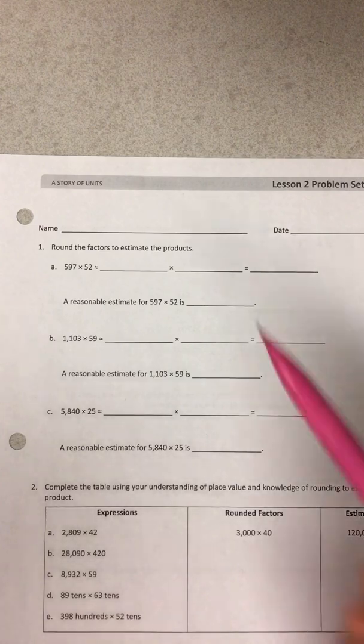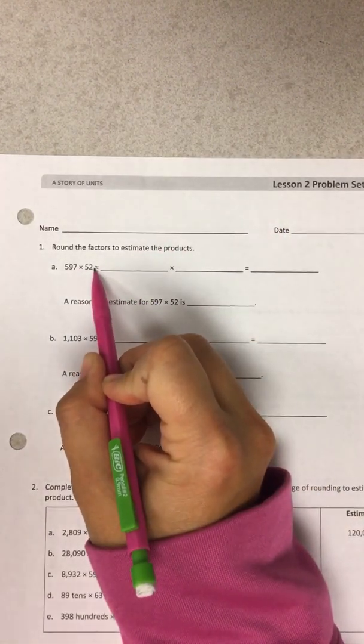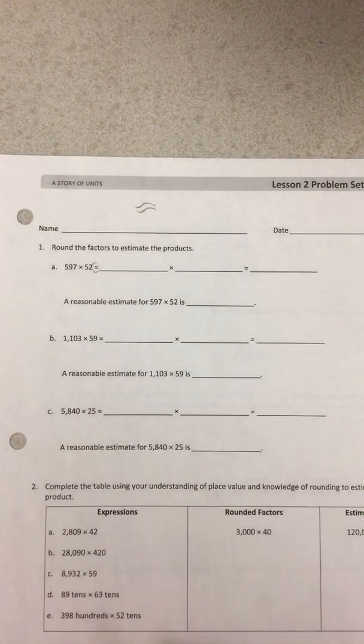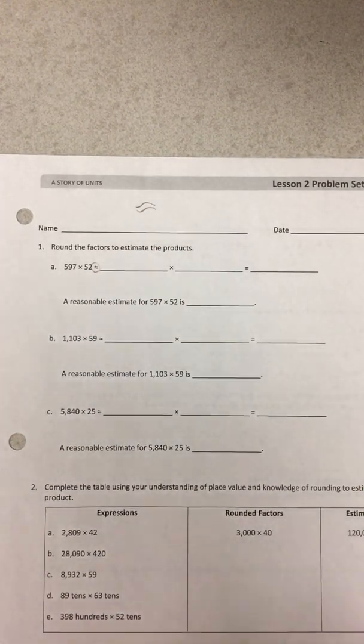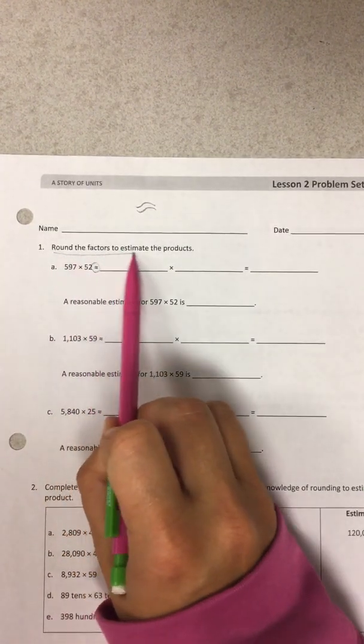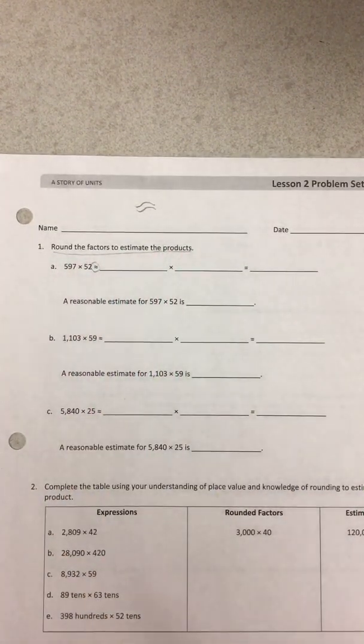We're looking for estimates because remember, we have this little squiggly line equal sign, okay? That is where we are saying it is an estimate. So we're not looking for the exact answer. So what we're going to do is round these factors to estimate a product. Now, what you might have for one problem might not be what your neighbor has, because you guys can actually round it a couple different ways.